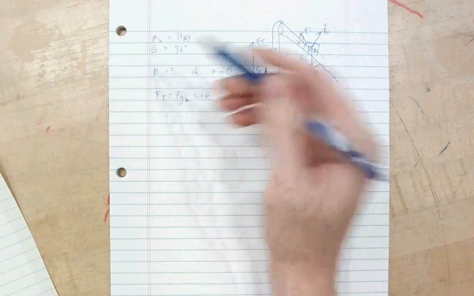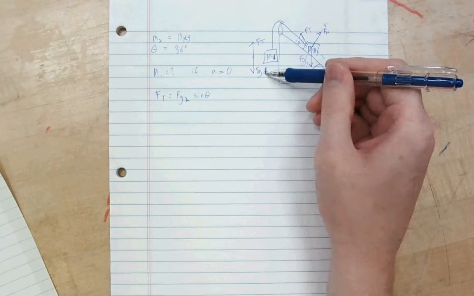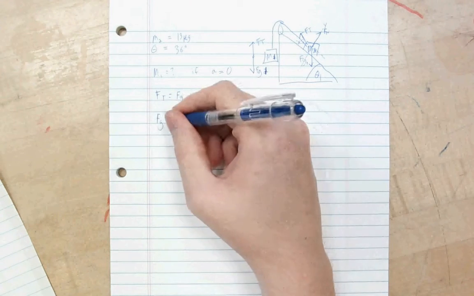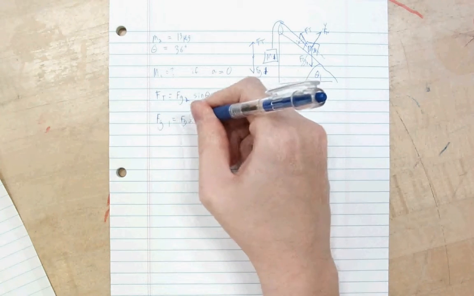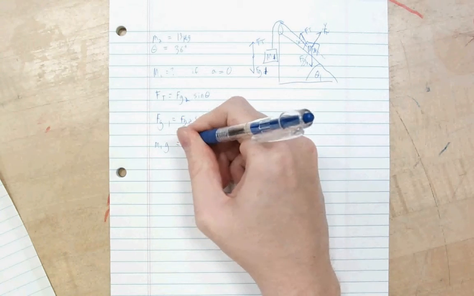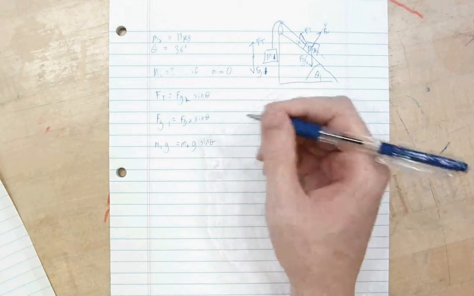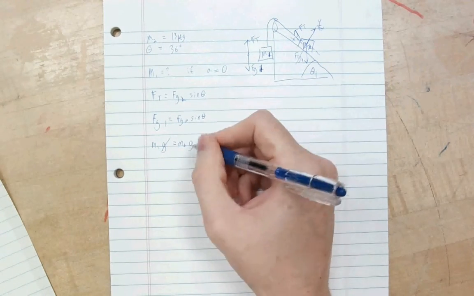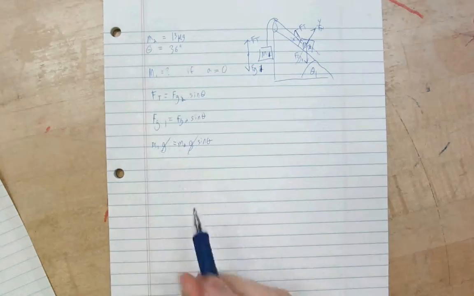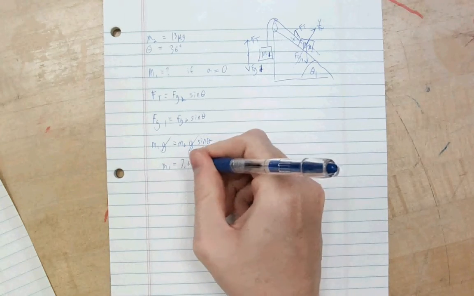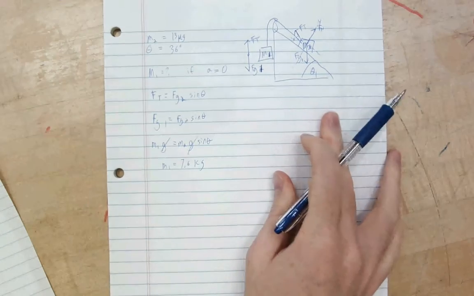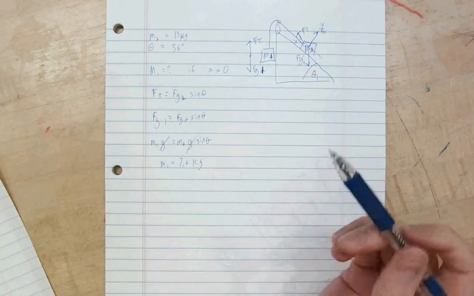And then from that, I look over here and say, oh, well, the force of gravity on this block must be equal to the force of tension. So Fg1 equals Fg2 sine theta. And that M1g equals M2g sine theta. So I have M1 equals M2 sine theta. And then if I plug in the numbers that I know, I get M1 equals 7.6 kilograms. Again, I did that quickly. There is an extended video walking you through that problem if you want to go watch it.